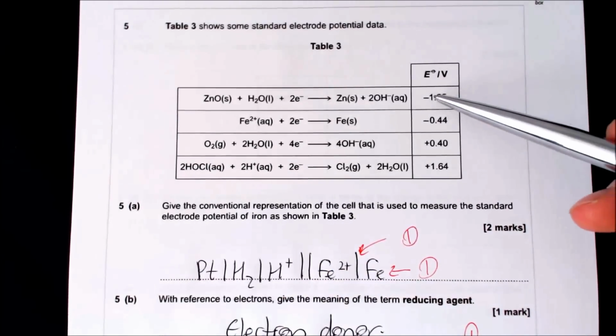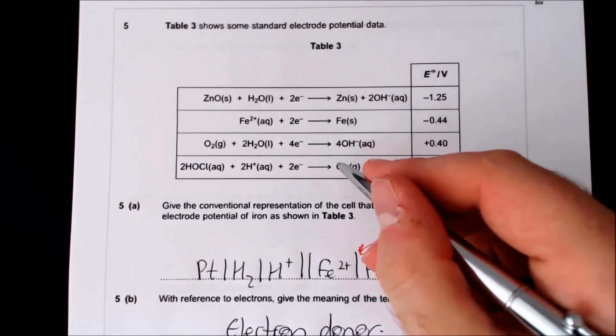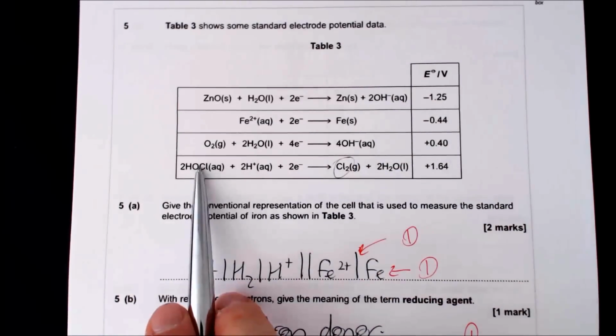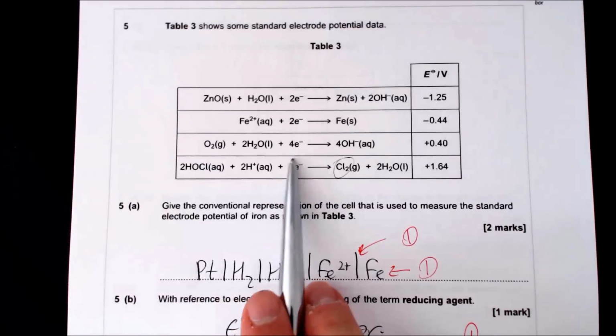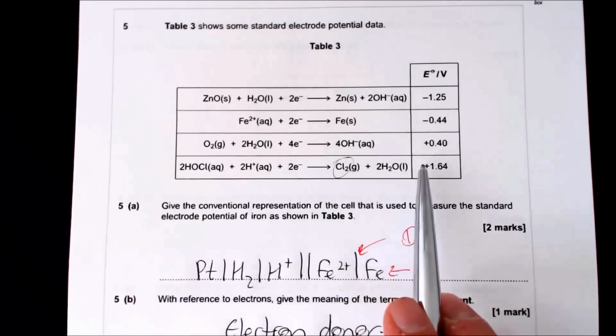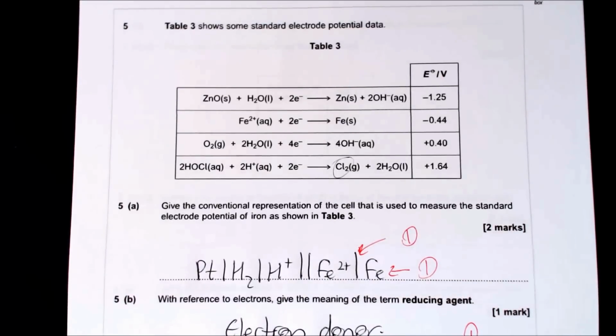So actually the weakest reducing agent in this case would be Cl2, because this positive value tells us that the reaction is more likely to actually accept electrons to produce chlorine and unlikely to go backwards. So because of this positive value, out of these reagents, that would be chlorine.